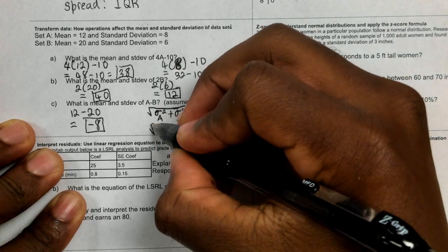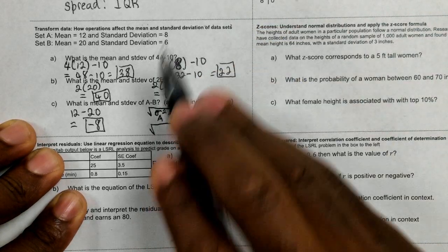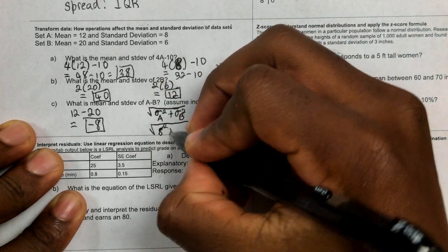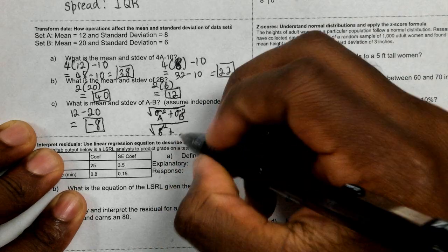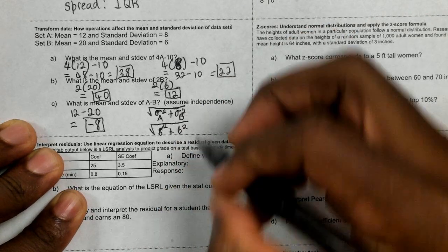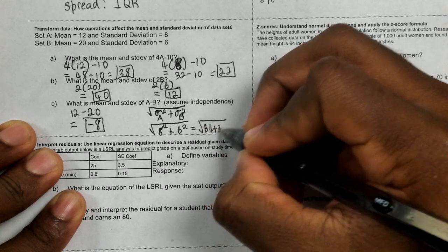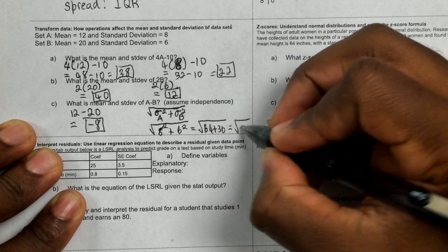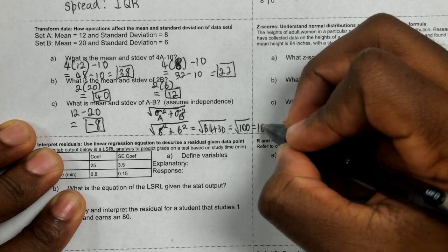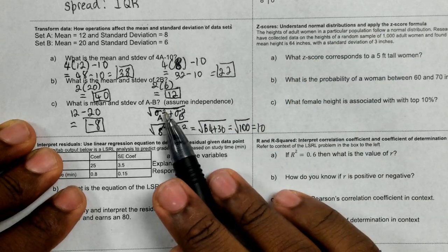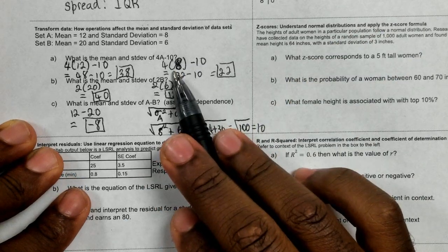So when we calculate this, the standard deviation of A was 8, so I'd have 8 squared, plus the standard deviation of B, which was 6, so that's 6 squared. This will give me the square root of 64 plus 36, which is the square root of 100, which is 10. And you're probably wondering, well, why are we utilizing this and not just plugging it in?